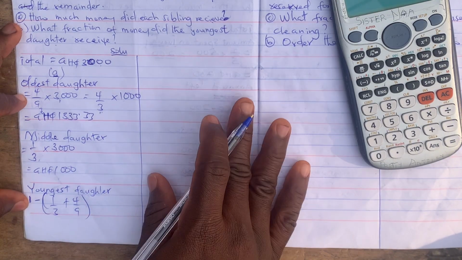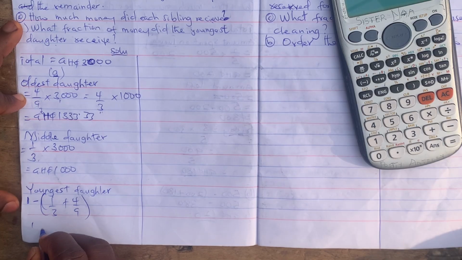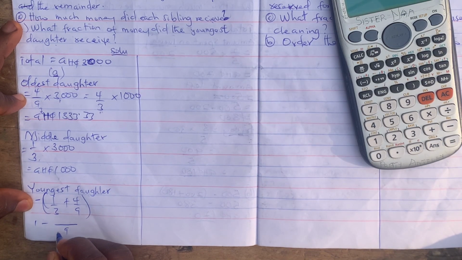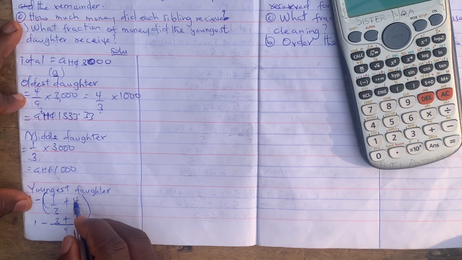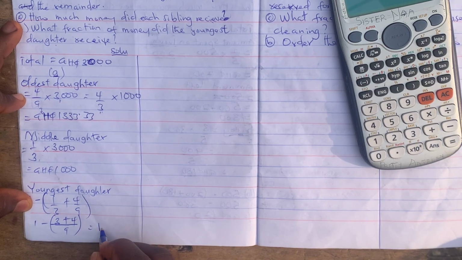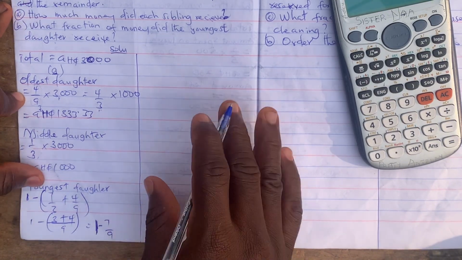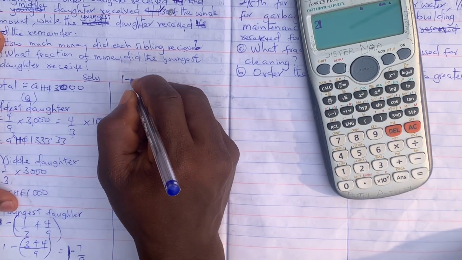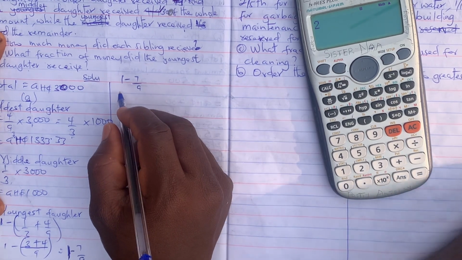So let's continue calculating. In this case 3 is the LCM. 3 goes into 9 3 times. 3 multiplying 1 is 3, plus, sorry, 9 into 9 once. So 1 multiplying 4 is 4. So 3 plus 4 is 7 out of 9. So 1 minus 7 out of 9. Let's bring it here. So calculating 1 minus 7 out of 9.